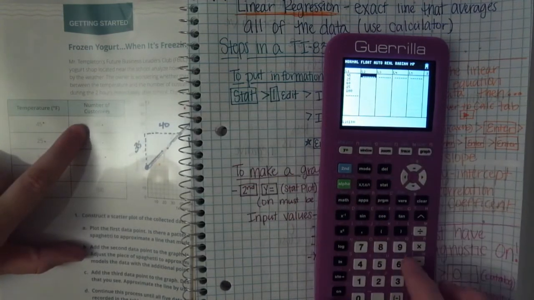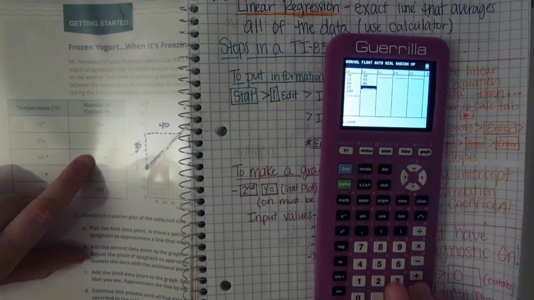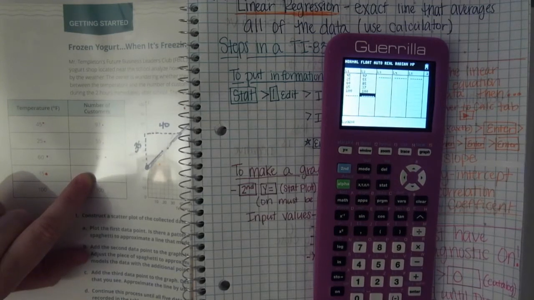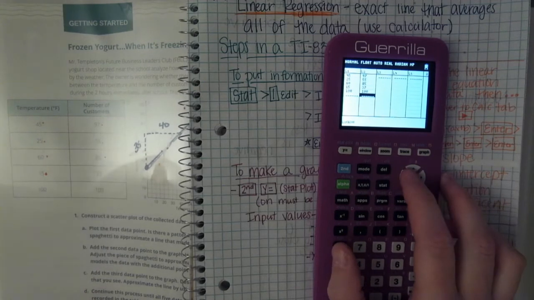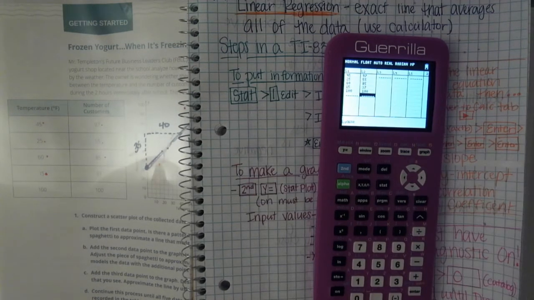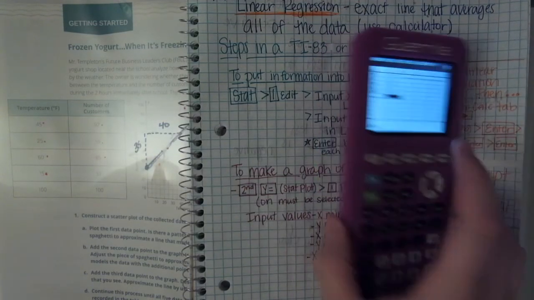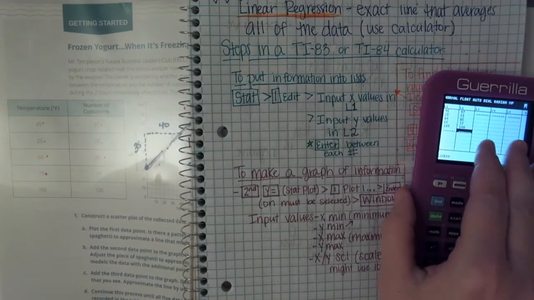So I'm going to go 97, enter. 55, enter. 85, enter. 37, enter. 100, enter. Now, these 2 dashed lines right here have to be in the same spot, so check that, make sure they're in the same spot, or you didn't get one number entered correctly. So that's this step. We entered them into the list.